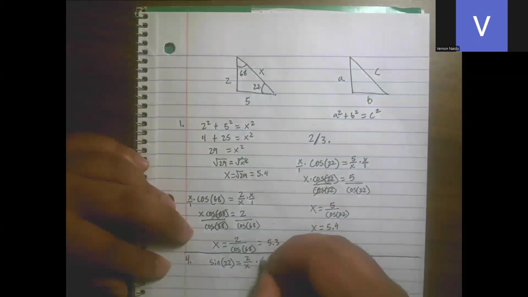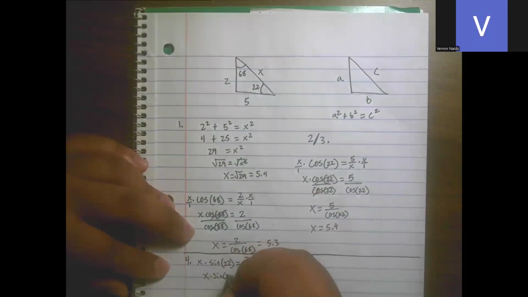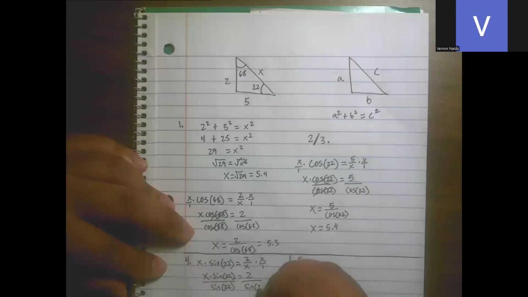Some quick math to get x by itself, solve the equation. Cancel those out.